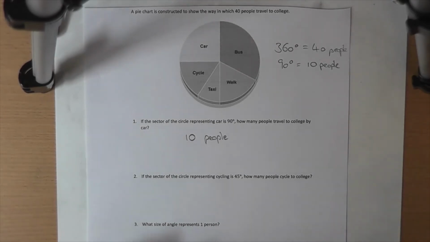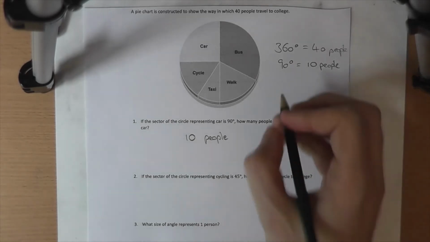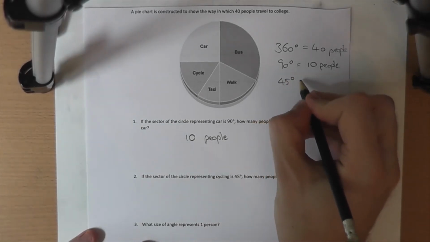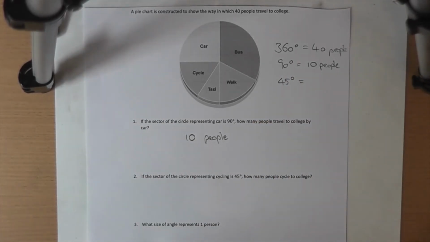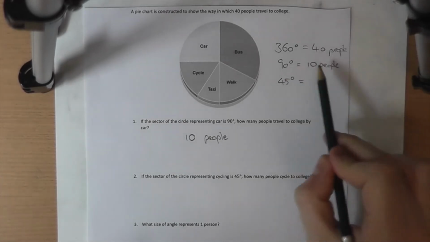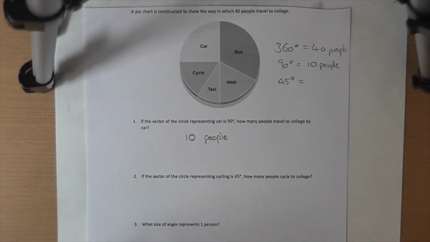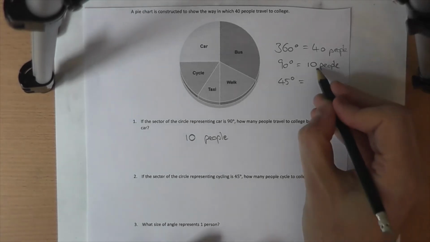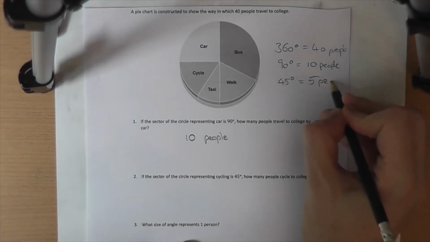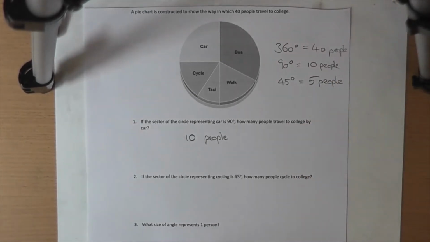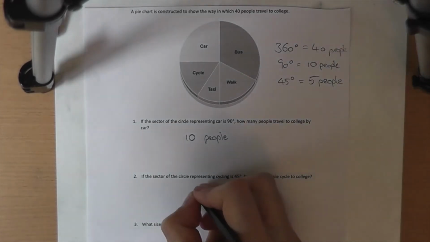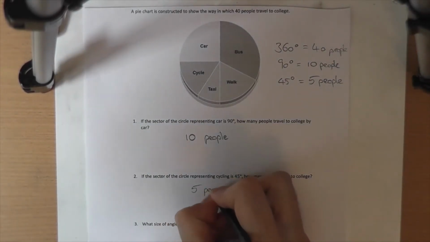Question 2. If the sector of the circle representing cycling is 45 degrees, how many people cycle to college? Well, if 90 degrees was 10 people and 45 degrees, that's half of the 90, must be half of the 10, so there must be 5 people. And we're breaking it down in this kind of way. So 5 people.